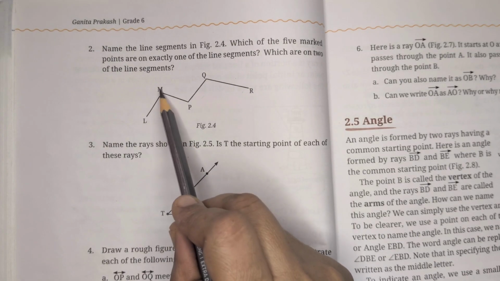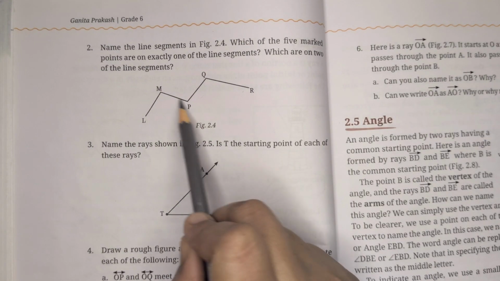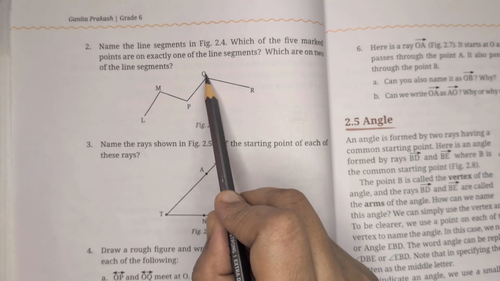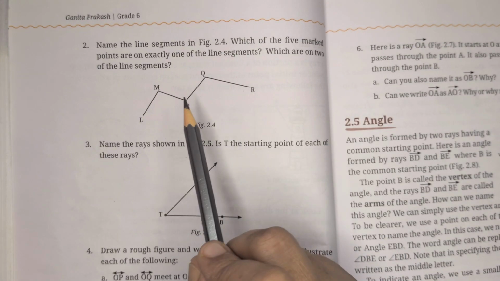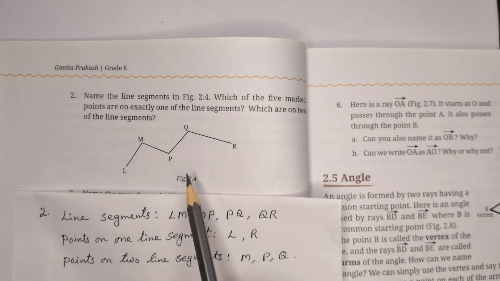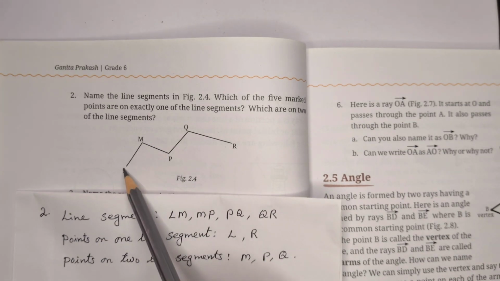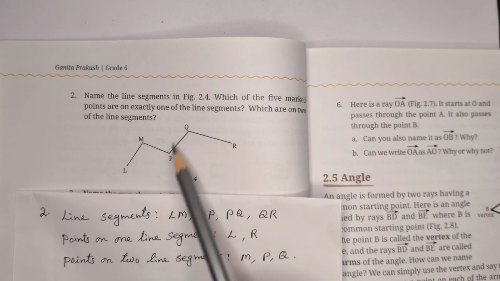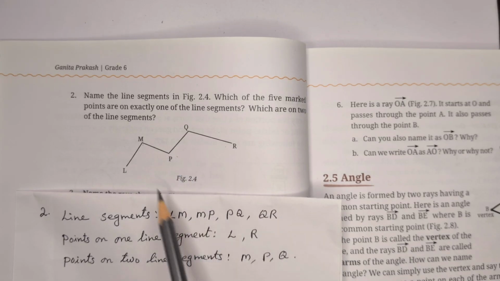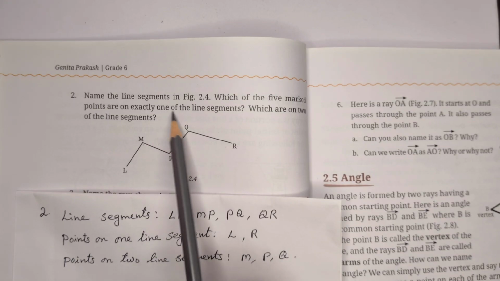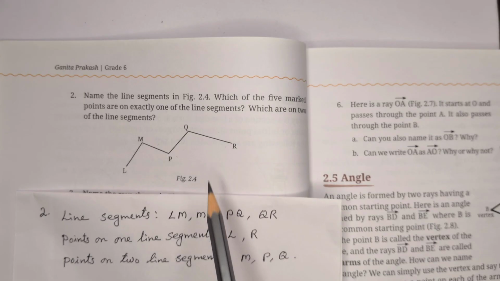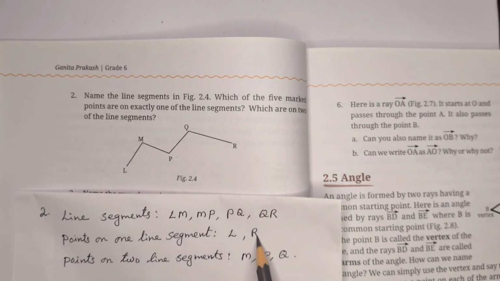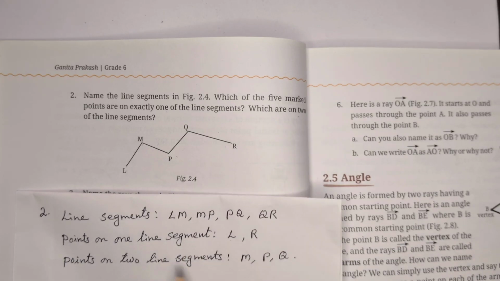M is on ML and MP. In the same way, P is on PM and PQ. Q has QP and QR. So we can write the answer. Line segments: LM, MP, PQ, QR. 4 line segments are there: 1, 2, 3, 4. Points on only one line segment: L and R. Points on 2 line segments: M, P, Q.